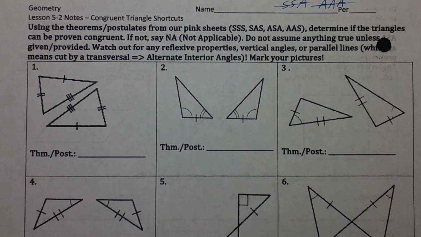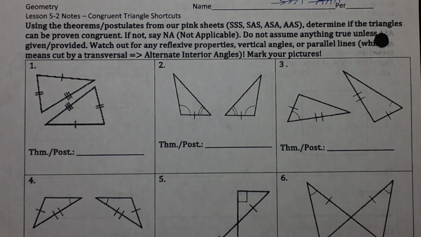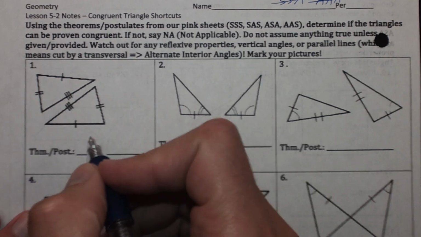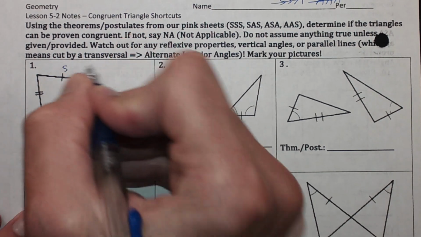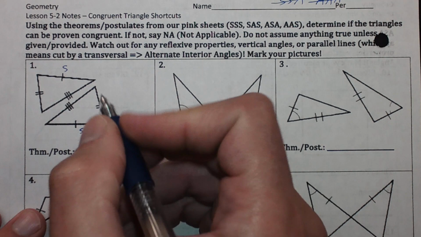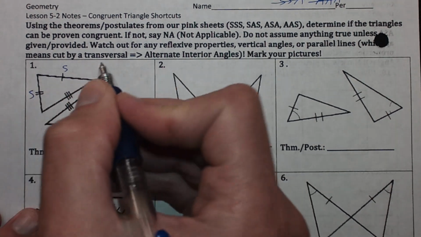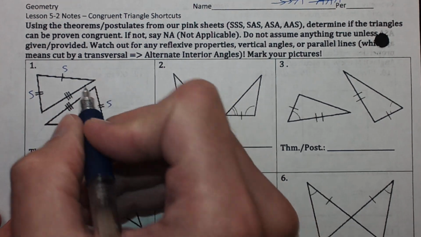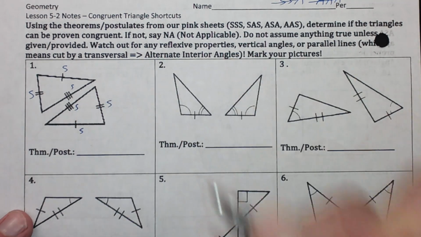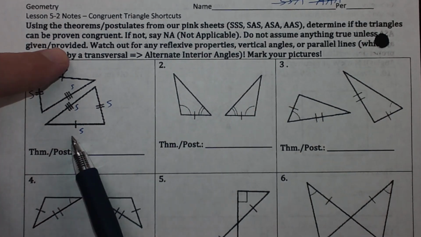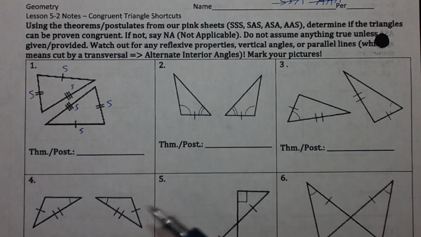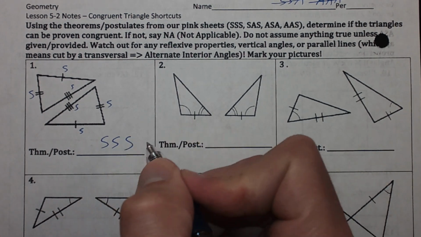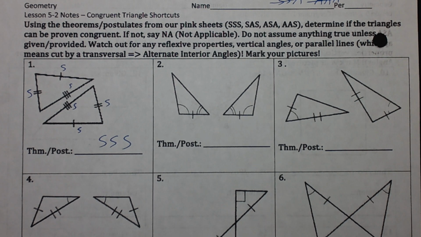Okay, so this is how you're going to want to do this. You're going to want to mark these figures, in my opinion. That really is helpful. So in problem number 1, we see that we have 2 sides with a single slash. So those sides are congruent. S for side. 2 slashes for this pair, that's another side. And then triple slashes, that's another side. So what we have is side, side, side congruence. All 3 sides of one triangle are corresponding to 3 sides of another triangle. So that means those 2 triangles are congruent.